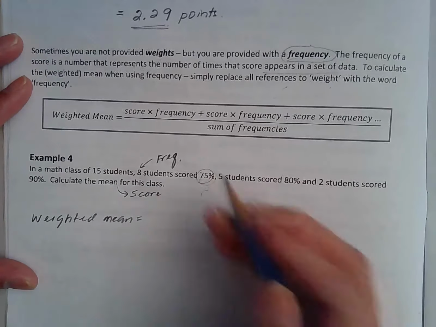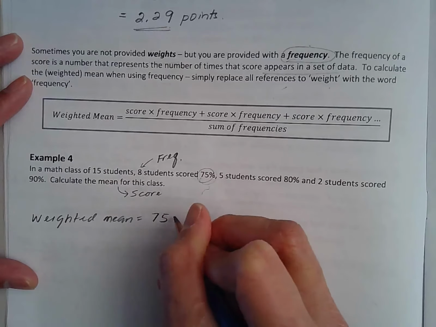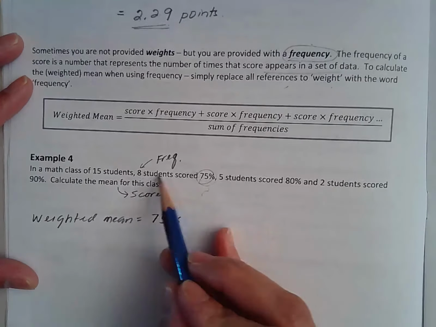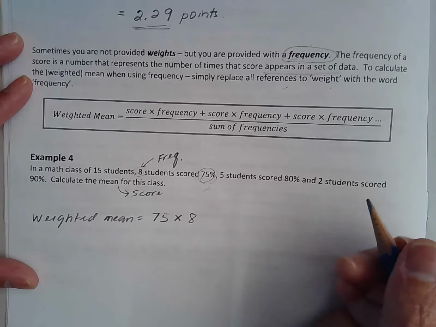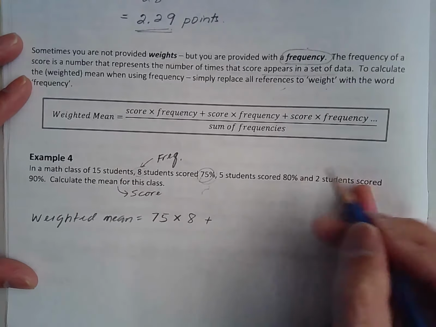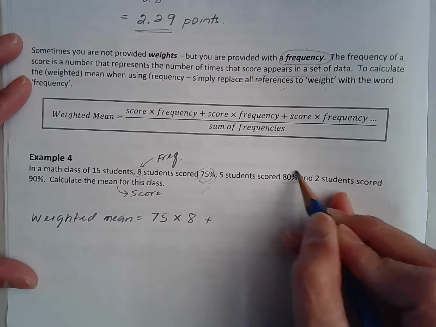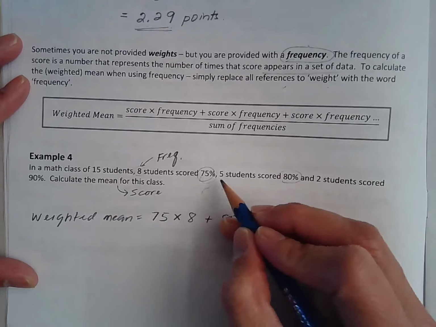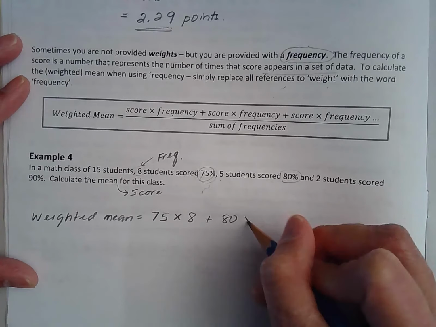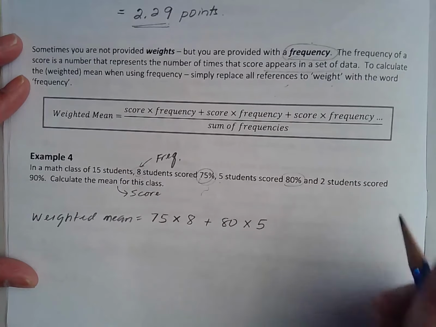Okay. So 75%. How many are there? 8 students. Plus 80%. How many 80% are there? 5 of them. So times 5.